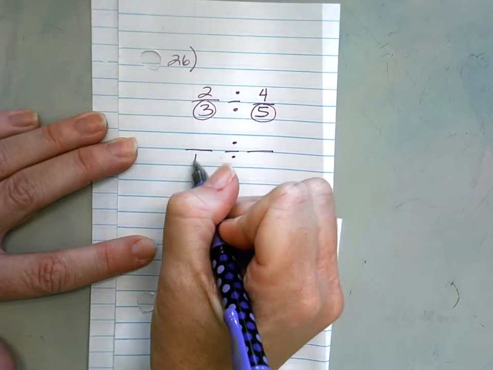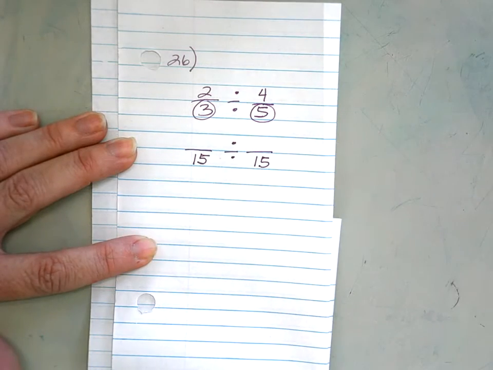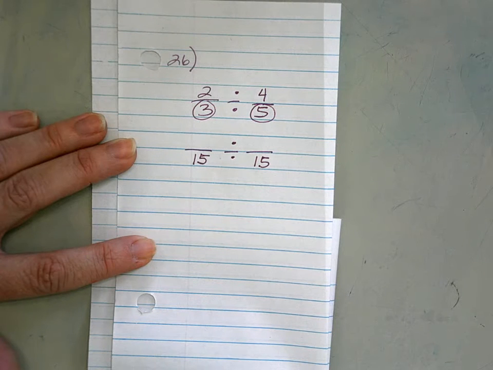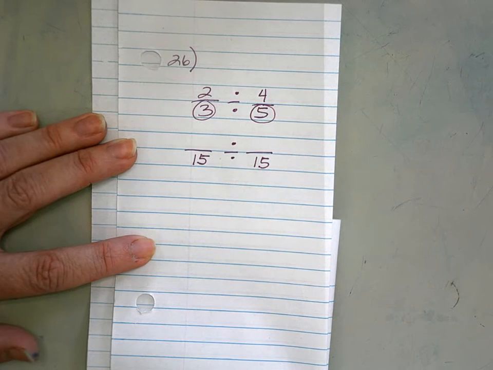3 times 5 is 15. In this case, it's also your least common denominator. It won't always be, but that's okay because it's always a great place to get started. We might just have to simplify a little bit once we get to the end of the problem.